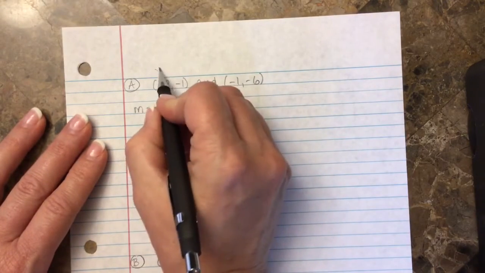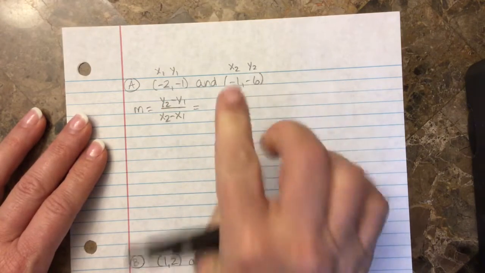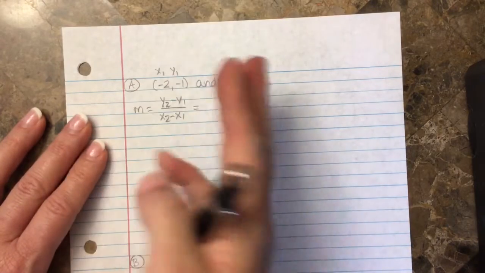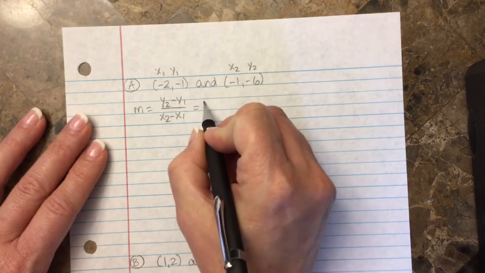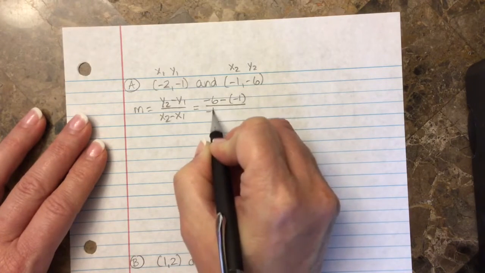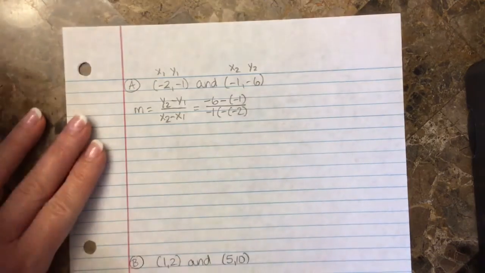Now, it doesn't matter if this is x1, y1, and this is x2, y2. You can make this x1, y1, and this x2, y2. It doesn't really matter. I just do the 1 on the left and the 2 on the right because it seems to make sense. All right, so negative 6 minus a negative 1 over negative 1 minus a negative 2. There's an extra parentheses.